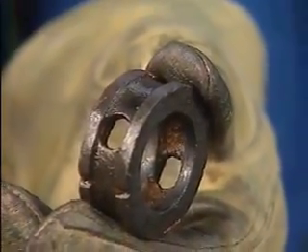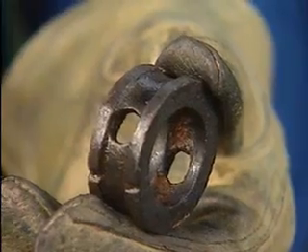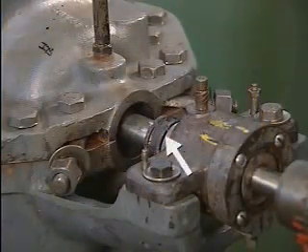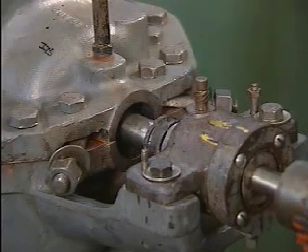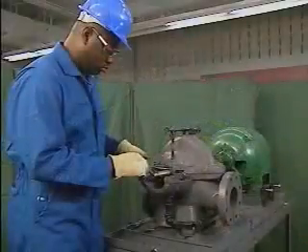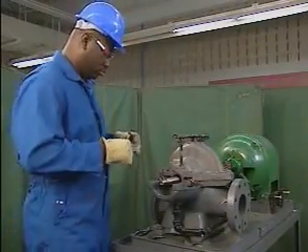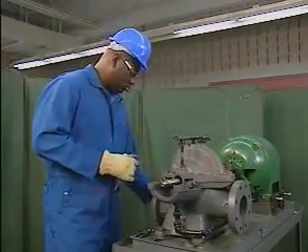In our example, the lantern ring can easily be removed from the shaft. However, in many applications, it's not possible to remove the lantern ring completely. In such cases, the lantern ring is usually tied out of the way. Once the lantern ring has been removed, the mechanic uses the packing puller to remove the rest of the packing.